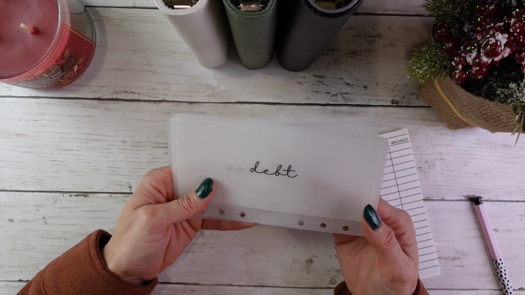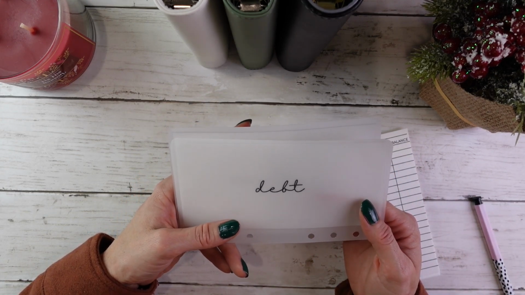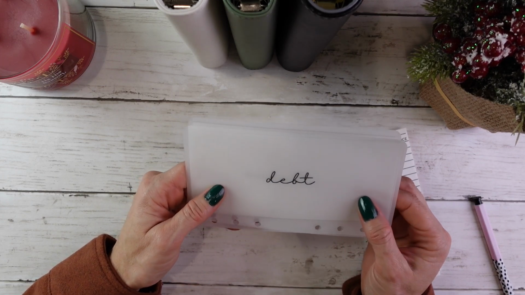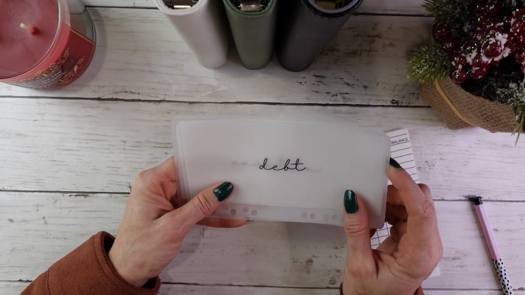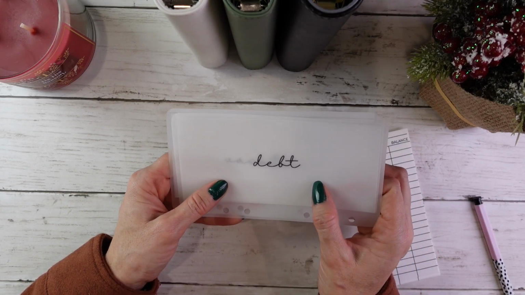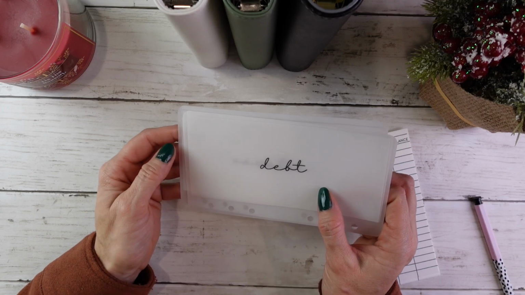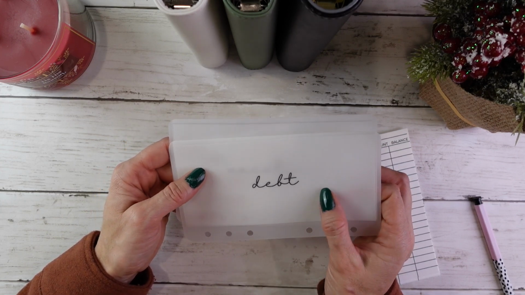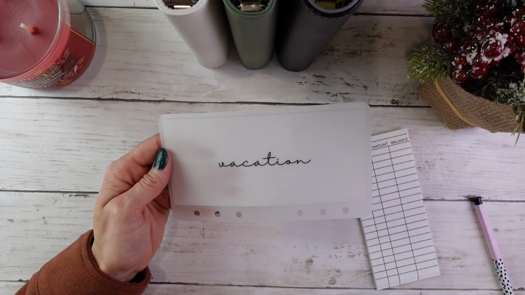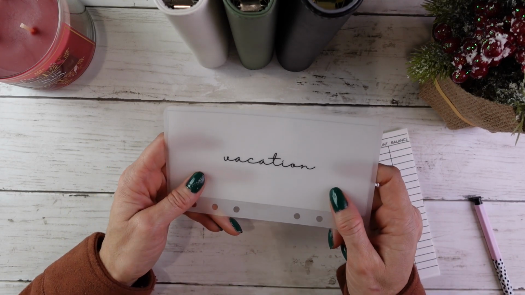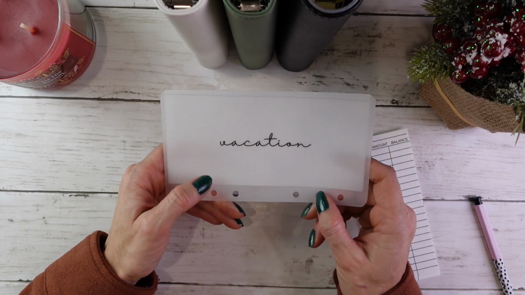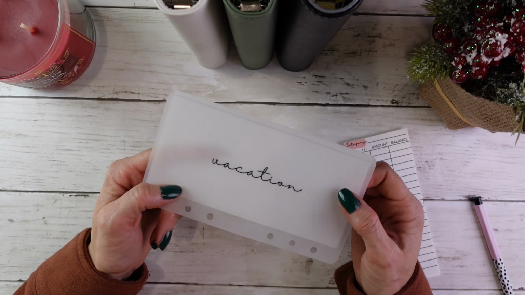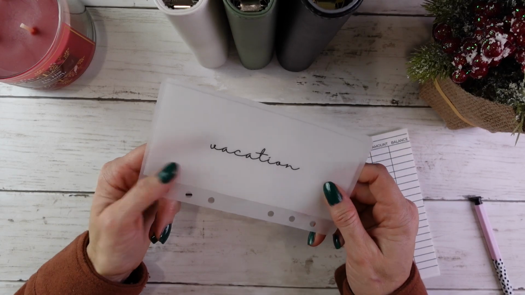Debt. So I have 2 consumer debts, so 2 credit cards that I am working on paying off, and that is what this is for. So just any extra money that I have throughout the week, I'll put in here, and then at the end of the month, it will go towards an extra debt payment. And then last is vacation, and that is pretty much all I need to say. It's just saving for if we go on vacation so that we have some money saved up.